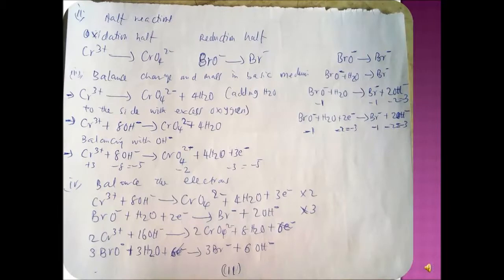Then we have a half reaction, the oxidation half, and then the reduction half. Then when you spread them out, you go ahead and balance each of the half reactions. So after balancing for chromium and then balancing for the bromine, we balance for charge and mass, ensuring that if we have one chromium here, we have one chromium here.